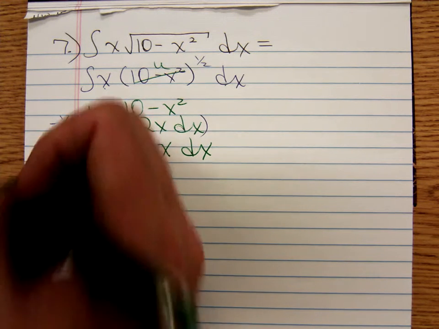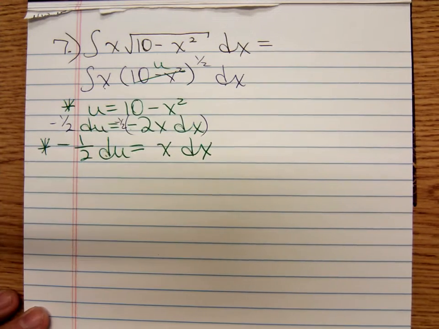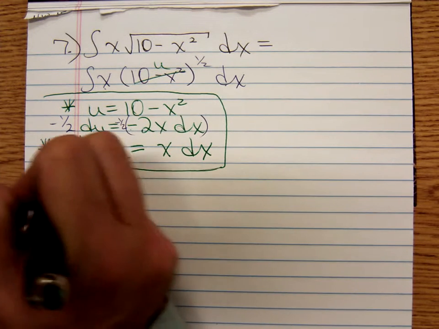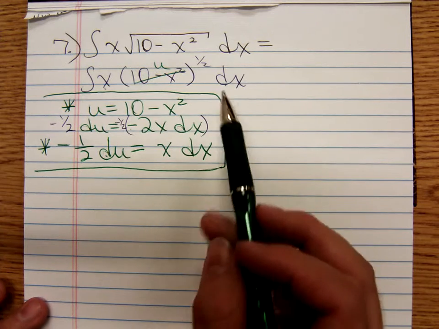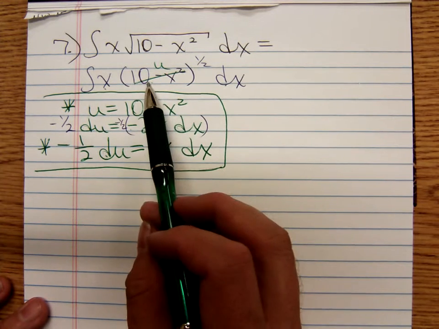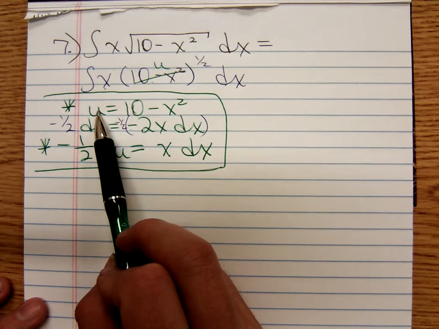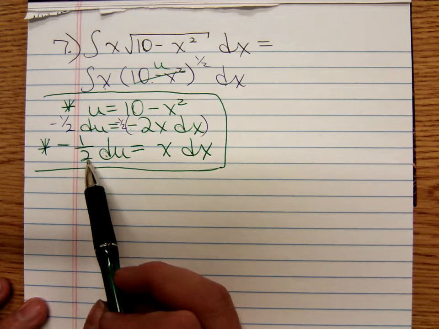And so we'll use this line here and that line right there. So let's see. We said 10 minus x squared would be replaced with just the letter u. And x dx is going to be replaced with a negative 1/2.